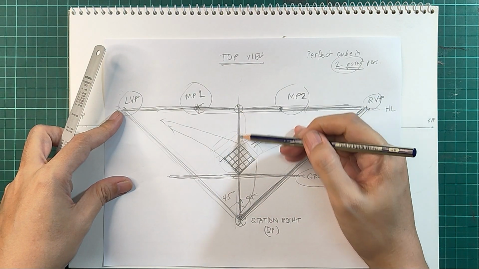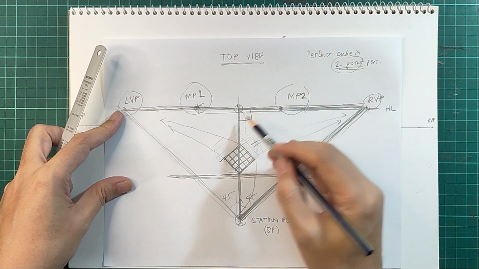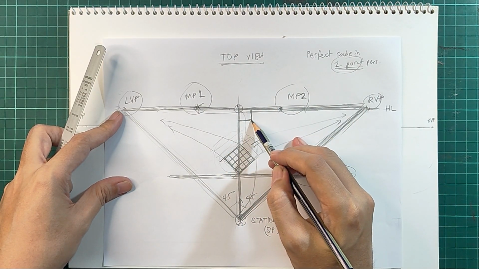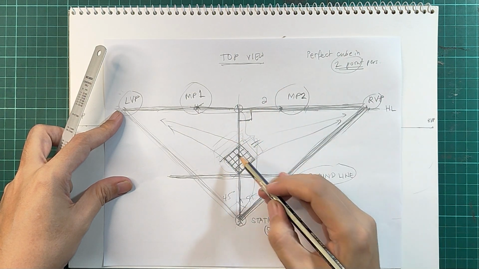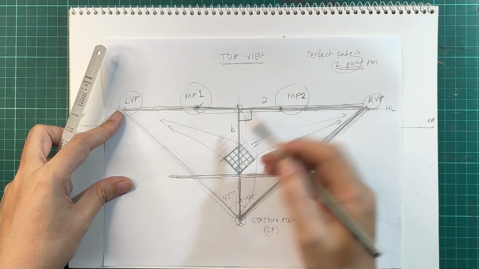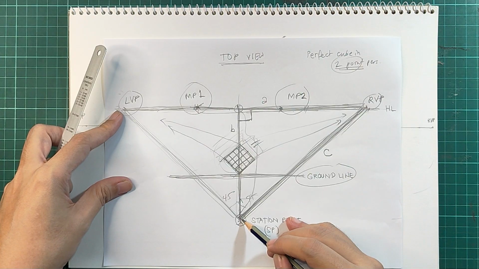So if you look at this, this is a right triangle where you have a right angle right there. This is A, this side is B, and this is C. This is what we're looking for.